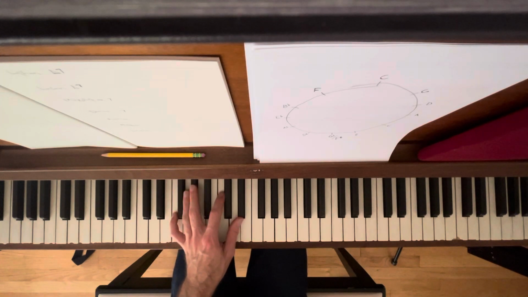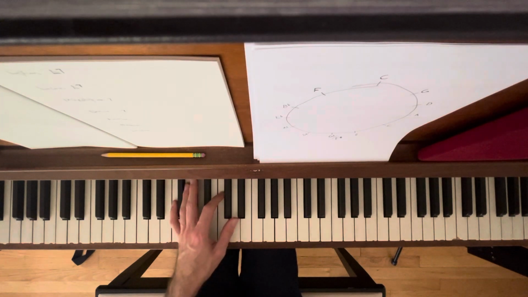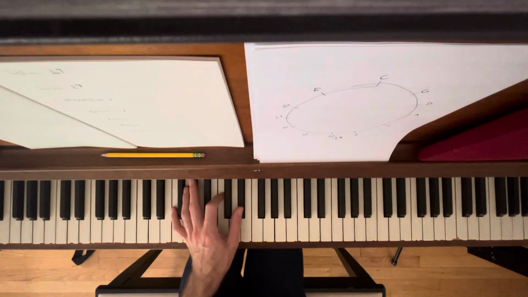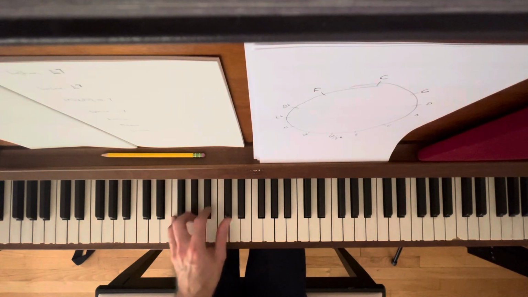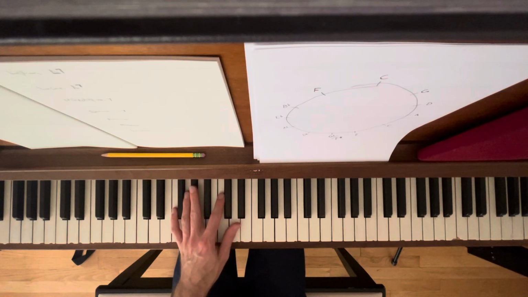This mode for me sounds like sadness with hope. It also sounds like curiosity or quizzicalness. To me, a movie that I really associate this sound with is The Book of Kells, or Irish music in general, Irish fiddle tunes.